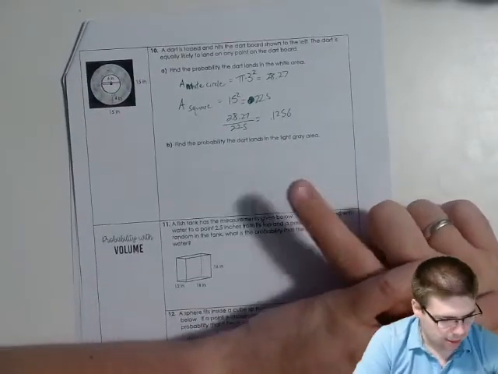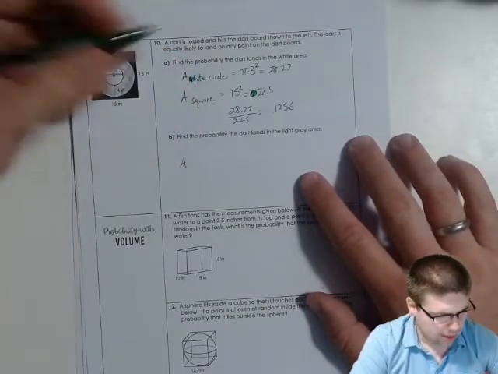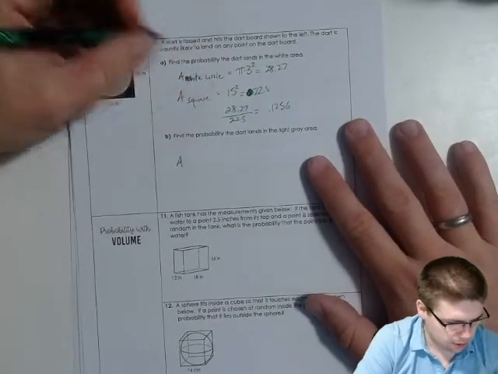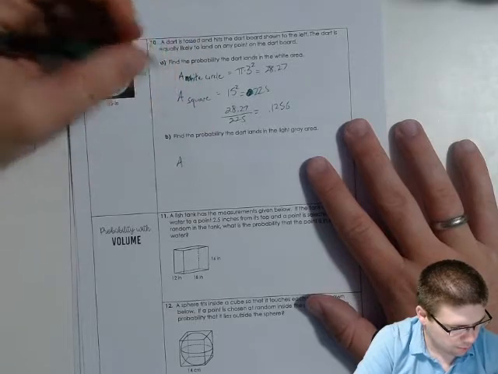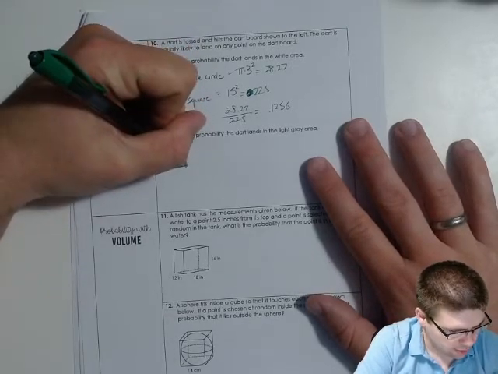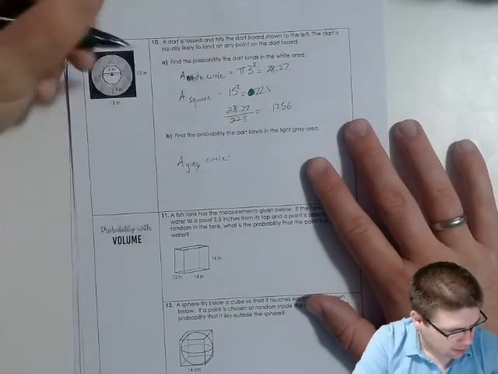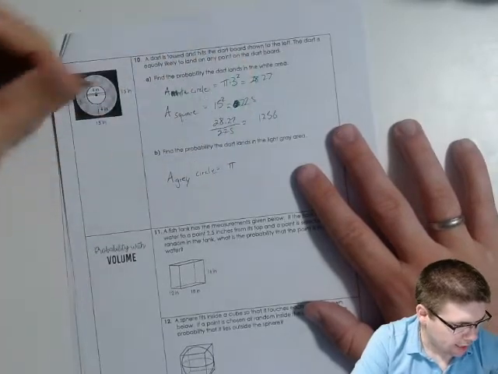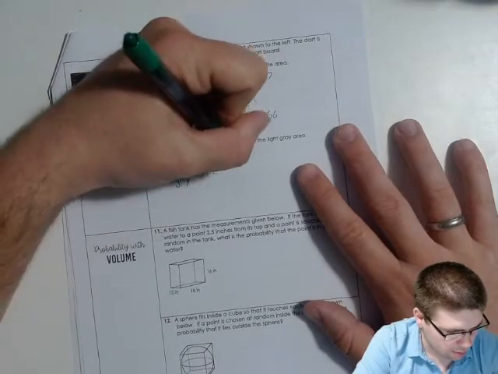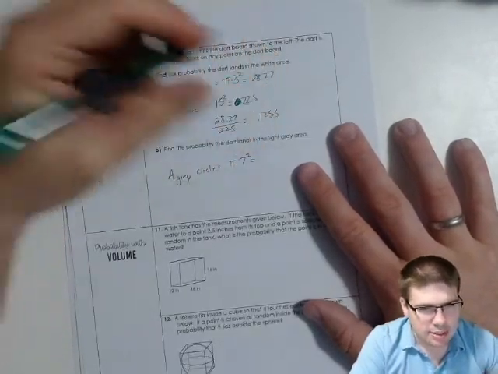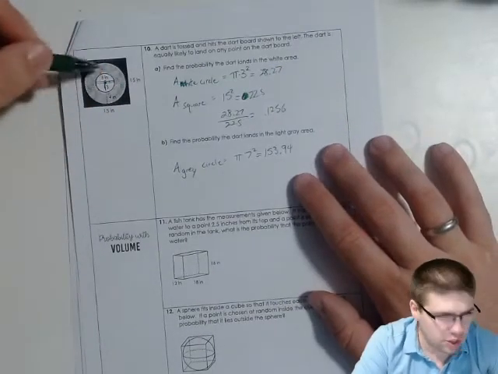Find the probability that the dart lands in the light gray area. So we want to figure out the entire area of the gray. I'll do the gray circle first, that it hits the circle. So the area of the gray circle is pi times its radius. So if this radius was 3, that distance would be 3 as well. So 3 plus 4 is 7. So 7 squared. Pi times 7 squared gives us 153.94 for the area of the gray circle.